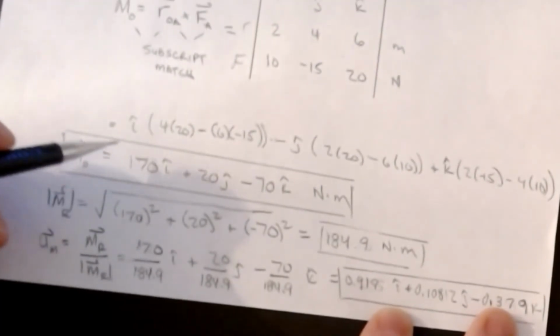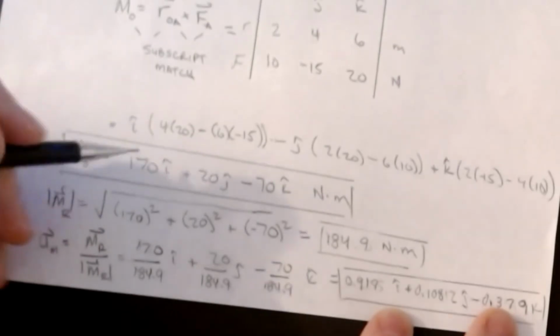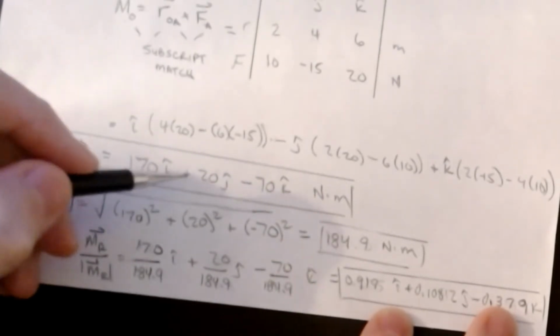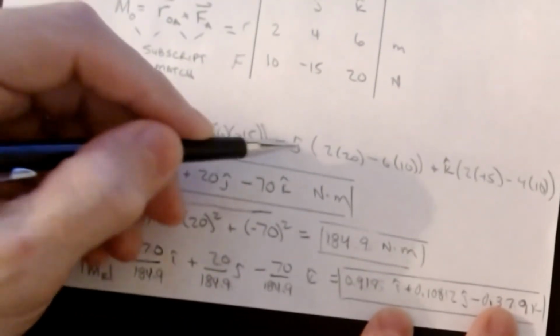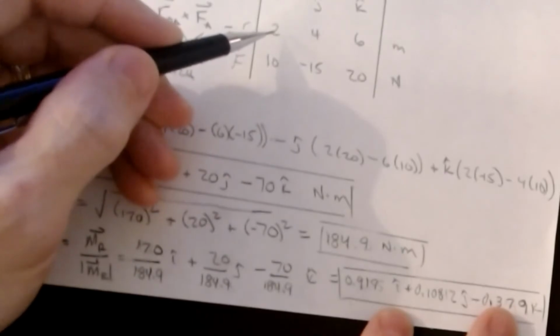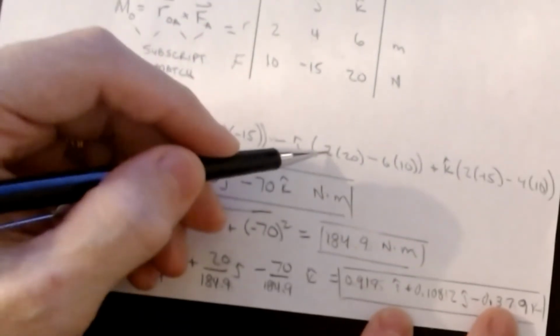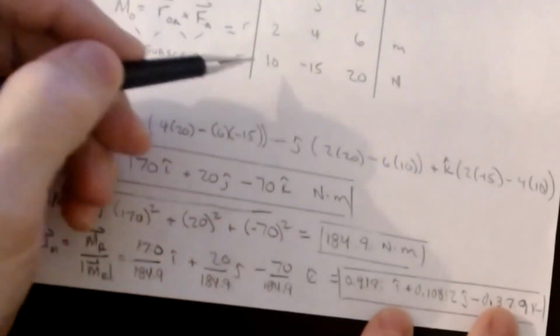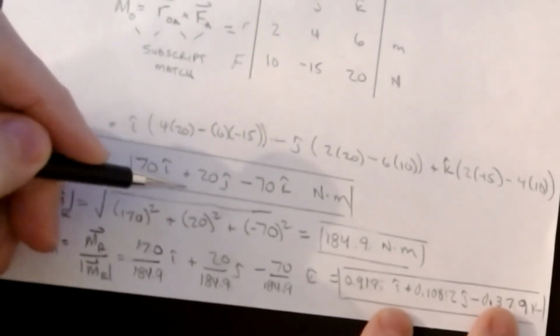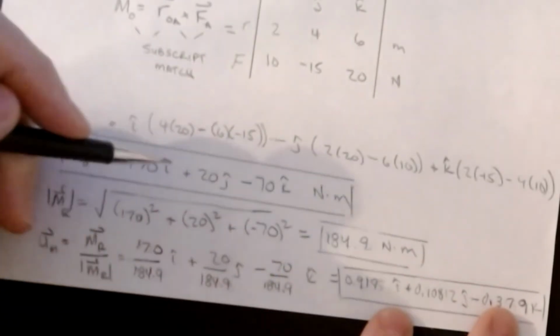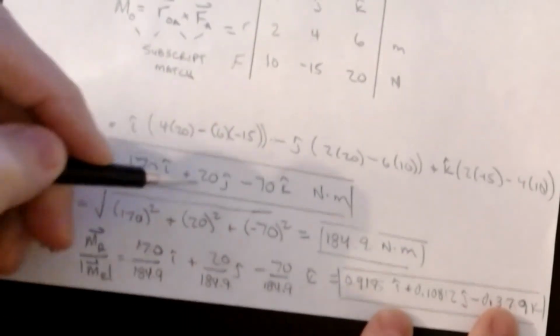Okay, so going through and calculating all of this, then we have 170i plus 20j. Now again, in our formula, we did the i one already. We went into j, it's a minus j vector multiplied by the determinant of 2 and 6 and 10 and 20. So 2 times 20 minus 6 times 10 gets me this guy. So that's going to be a positive 20, because that's 40 minus 60, and then a minus gives you a positive.